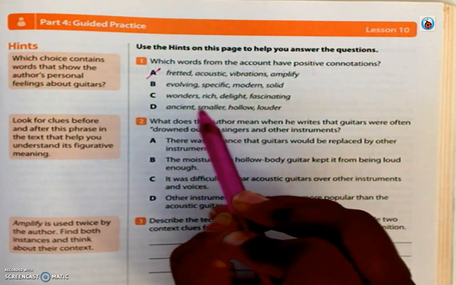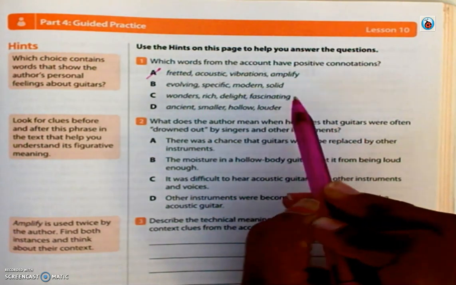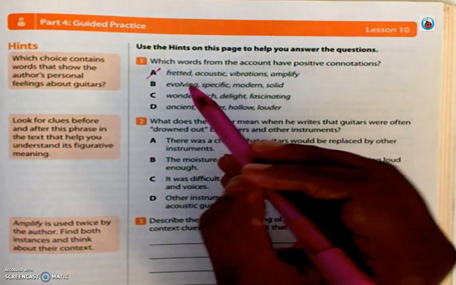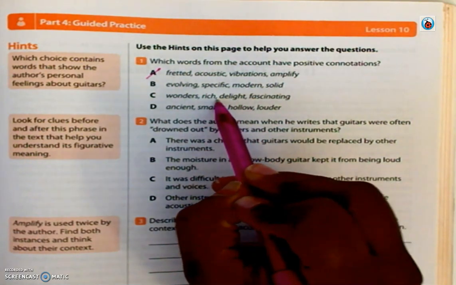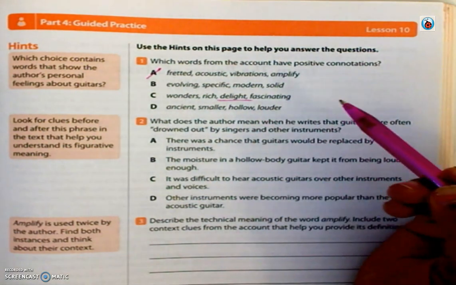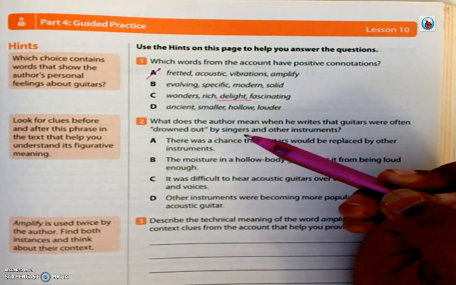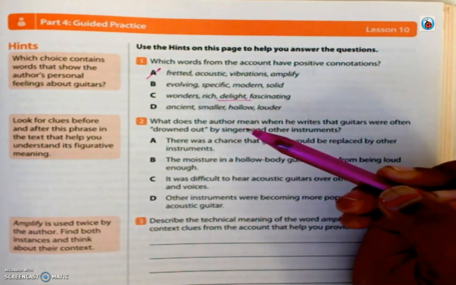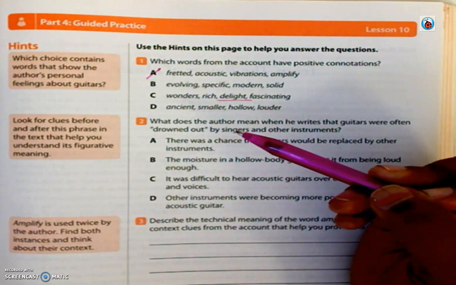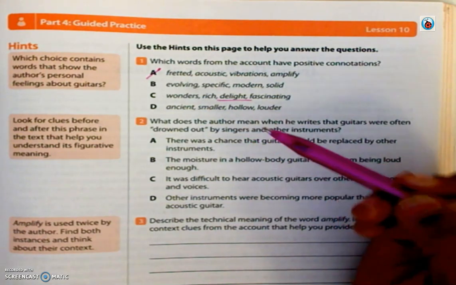We have wonders, rich, delight, fascinating. What catches my eye immediately is the word delight, just because I know if something delights you, or if you're delighted by something, it makes you happy. So that definitely is an option as well. Let's look at D.